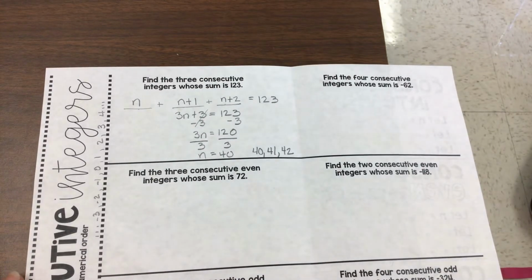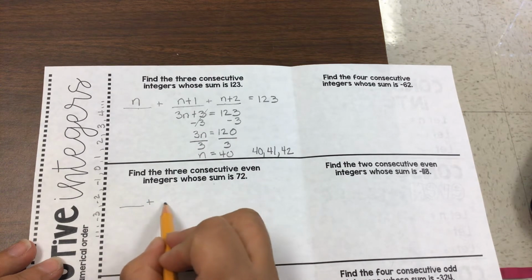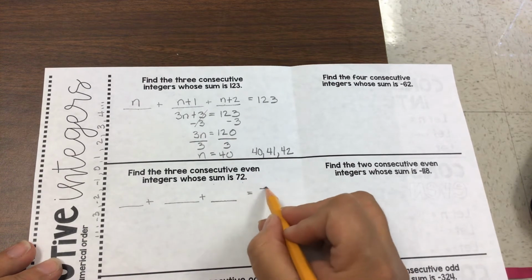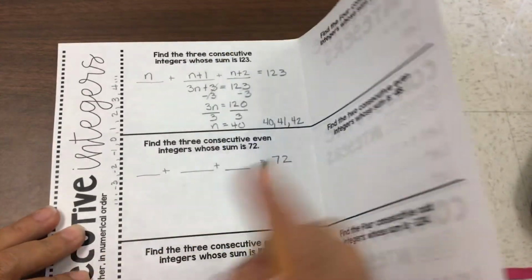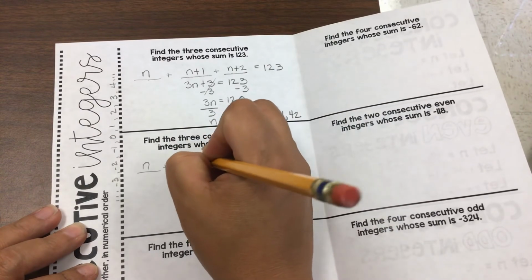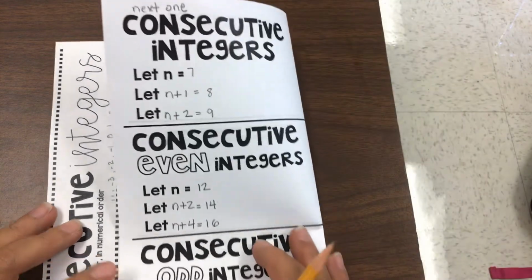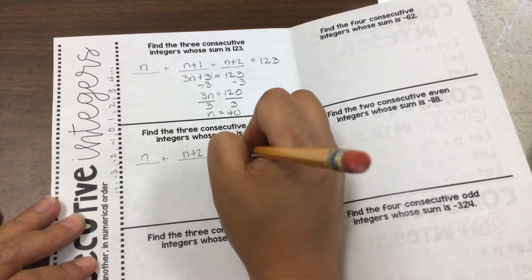Find the 3 consecutive even numbers, it's very similar. Sum means that we have to add them together. There's 1, 2, 3 numbers we have to add together to equal 72 this time. Your first number will be n, no matter what it is. So to get that second term, we have to do n plus 2. That second number will be n plus 2, because no matter what number you started with, you have to add 2 to get the next even number. And then n plus 4.